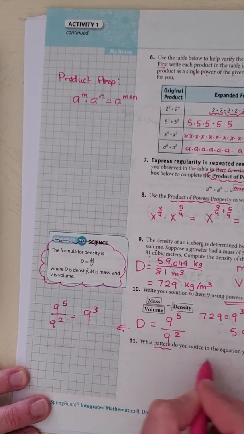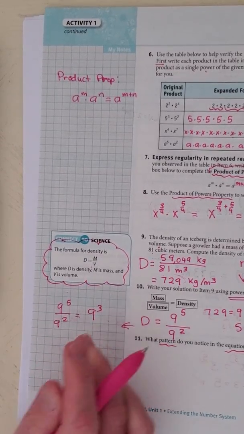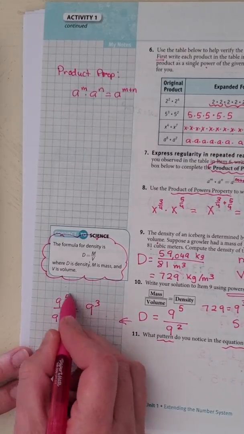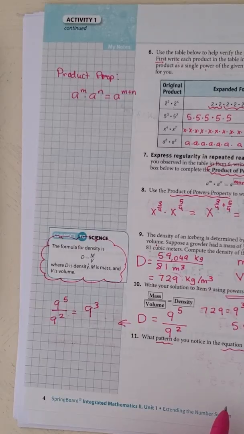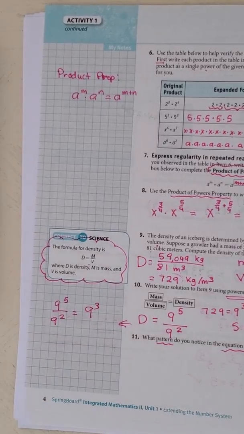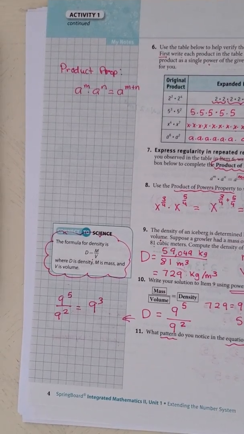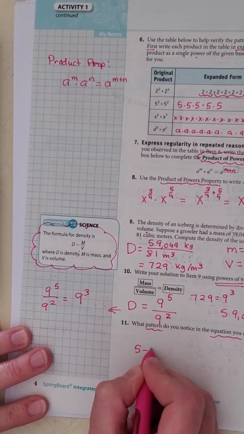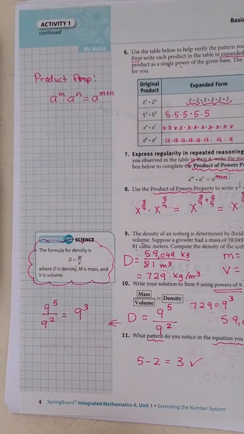What pattern do you notice in this equation? What do you notice about the exponents on the left-hand side and the exponent on the right-hand side? I'll give you a second to think about it. If you said that 5 minus 2 is equal to 3, you are correct.